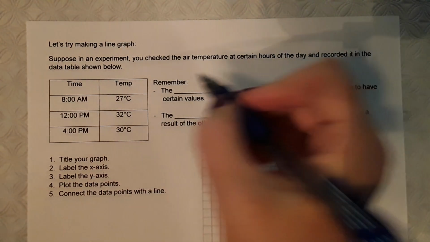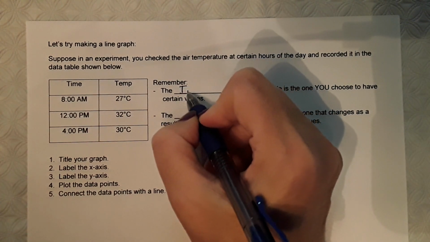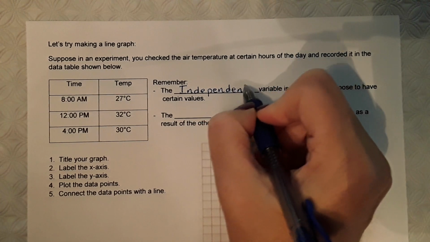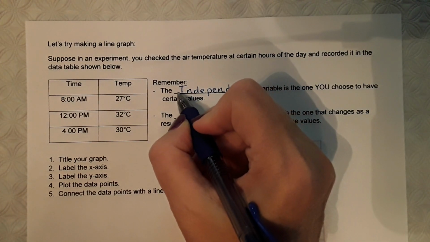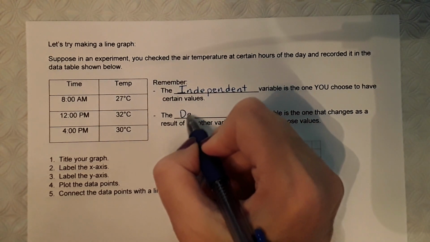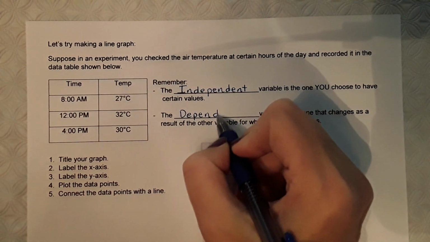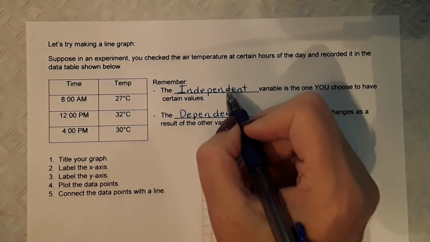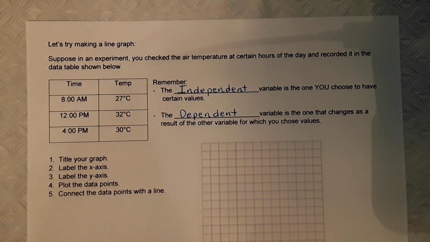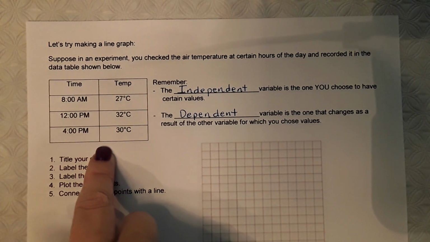Please remember, the independent variable is the one that you choose certain values for. The dependent variable is affected by those chosen values of the independent variable. So let's look at our two.